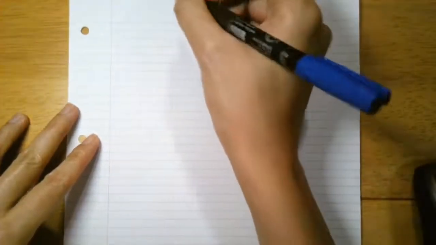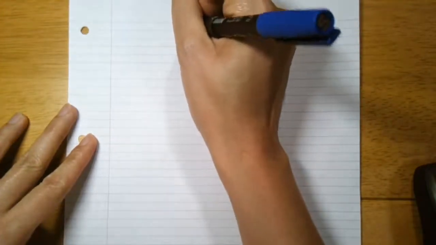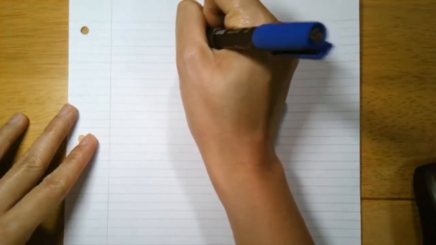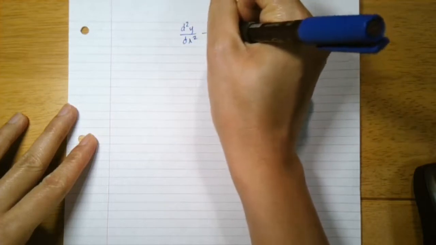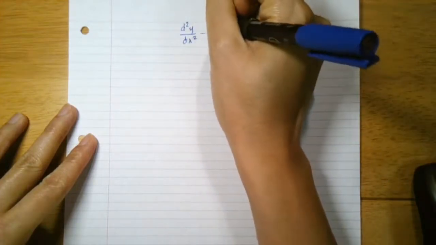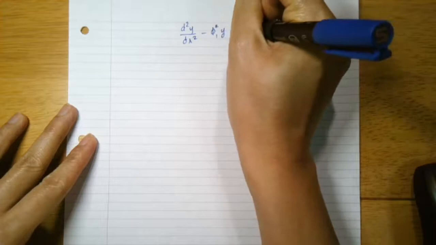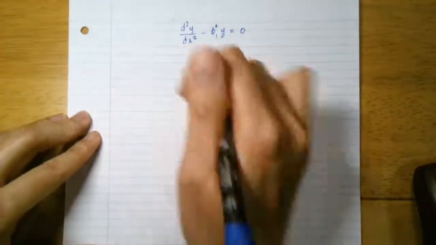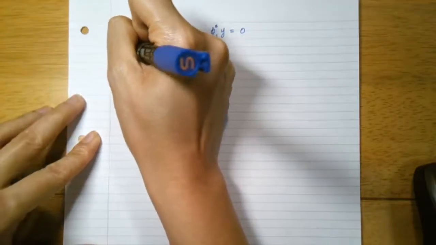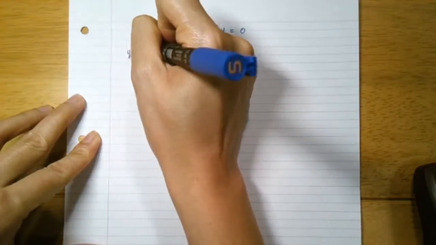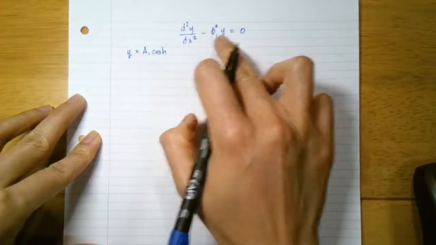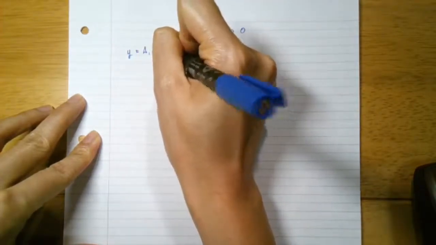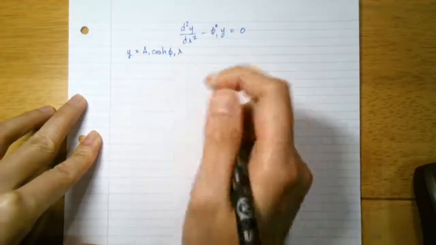Let's do it on paper so I can show you step by step. So our differential equation is this. We know the solution to this. We know that this is a solution: y is equal to a1 cosh phi 1 lambda.